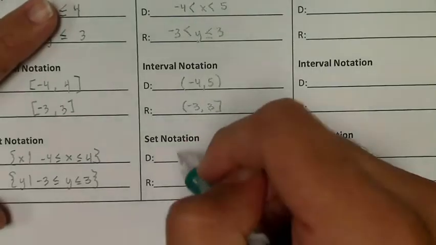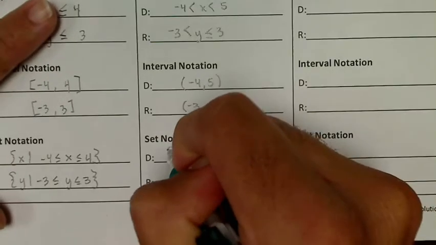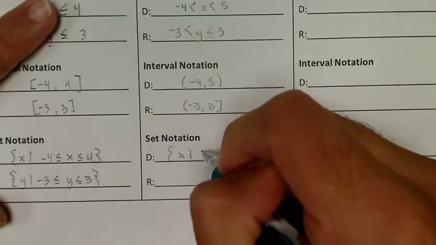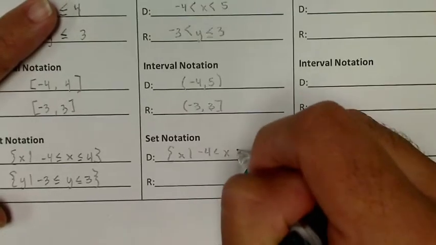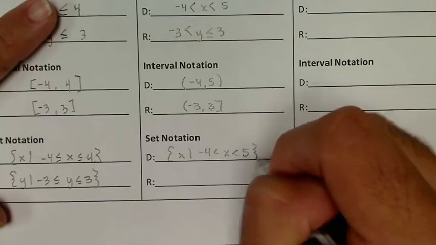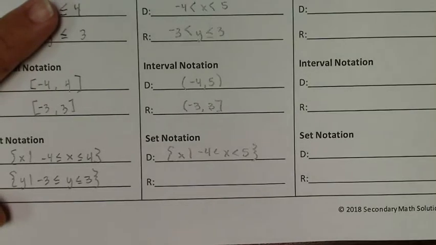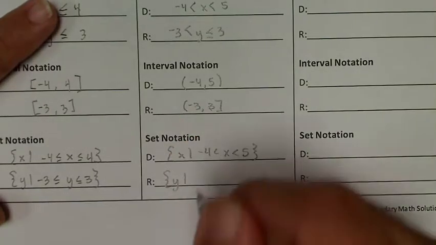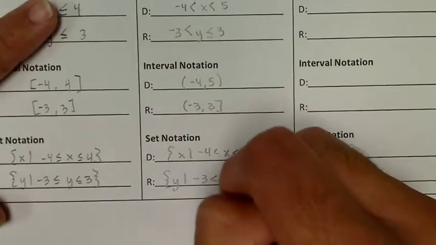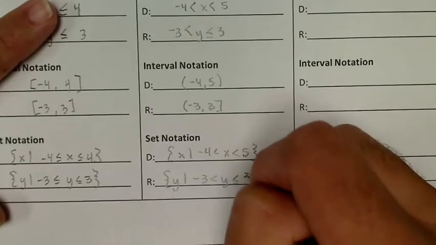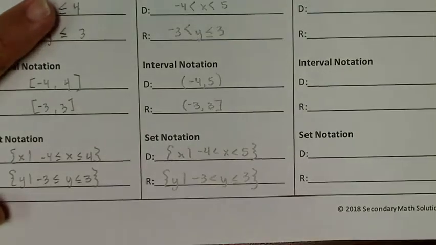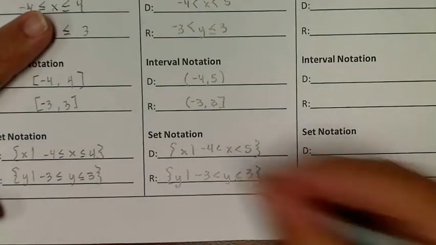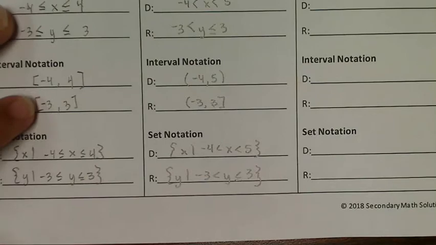And then finally, in set notation, you just have the set of all x's such that -4 is less than x is less than 5. Also, with the range, the set of all y's such that -3 is less than y, which is less than or equal to 3. And that's it.